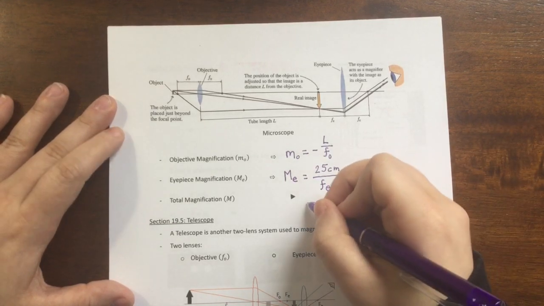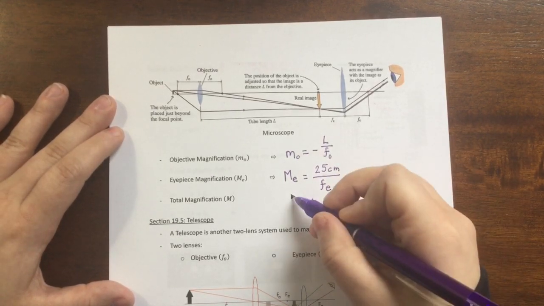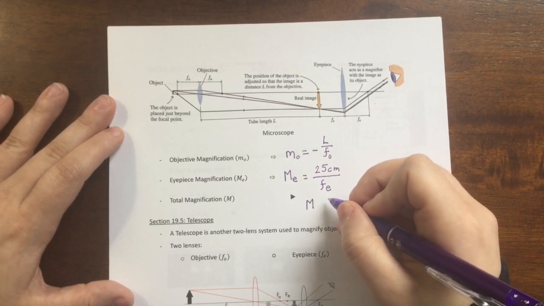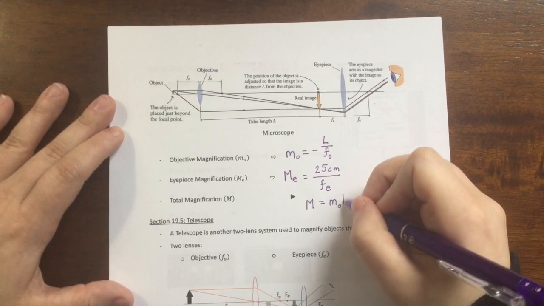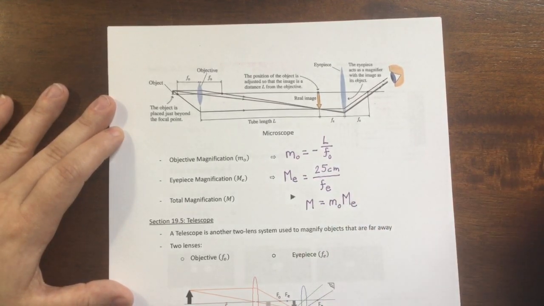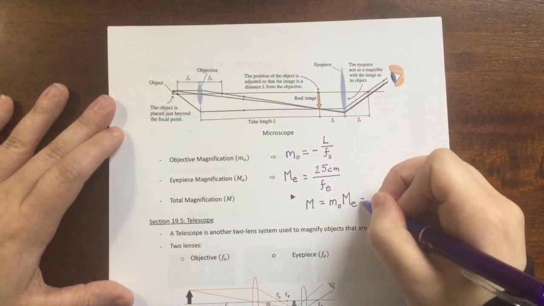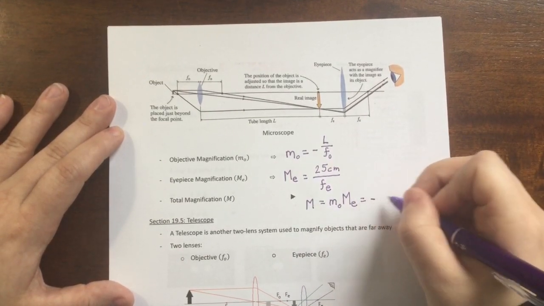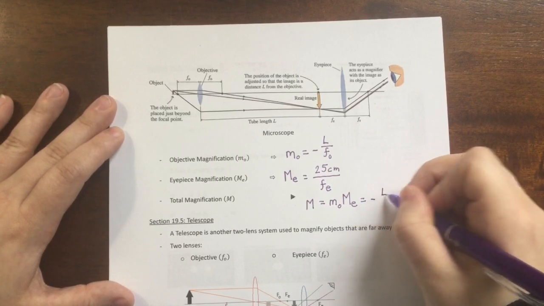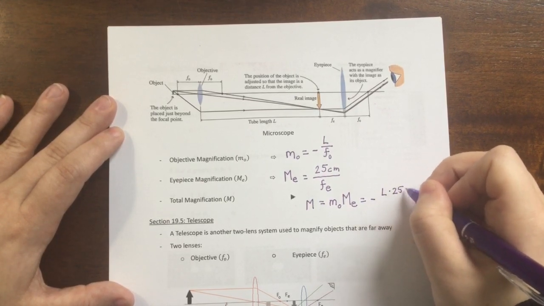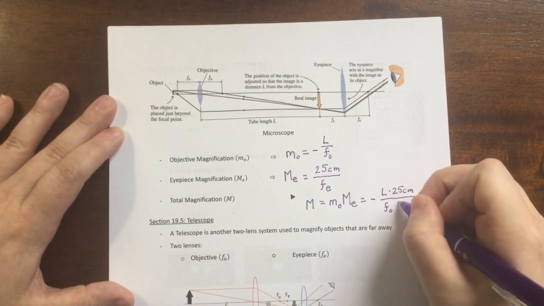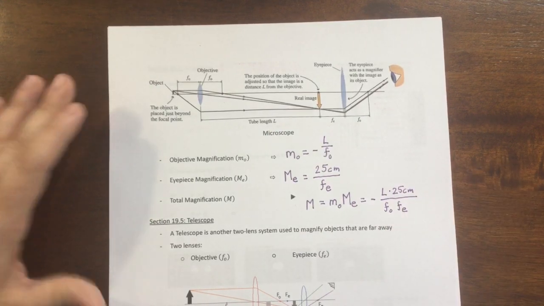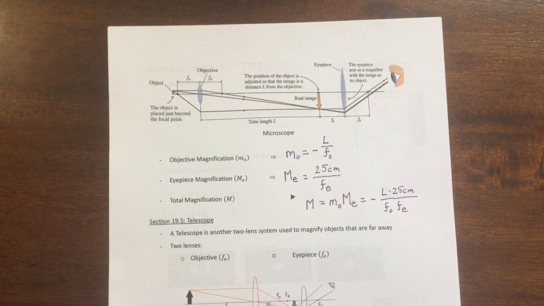As those two combine, we get a magnification of M equals M sub O times M sub E. We're multiplying these magnifications together, and we get a total magnification of minus L times 25 centimeters over F sub O times F sub E. That is our total magnification from a microscope.